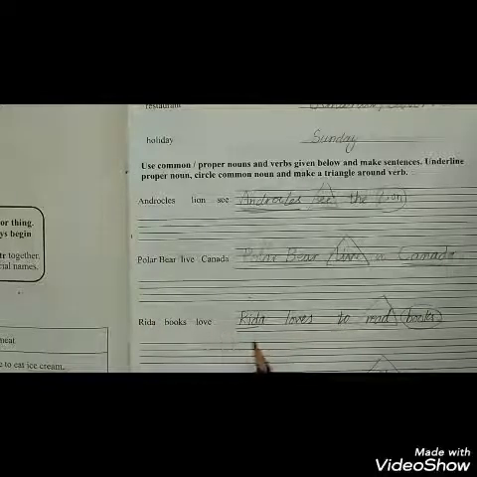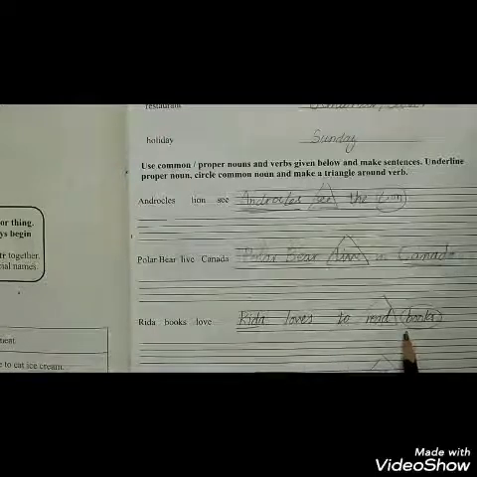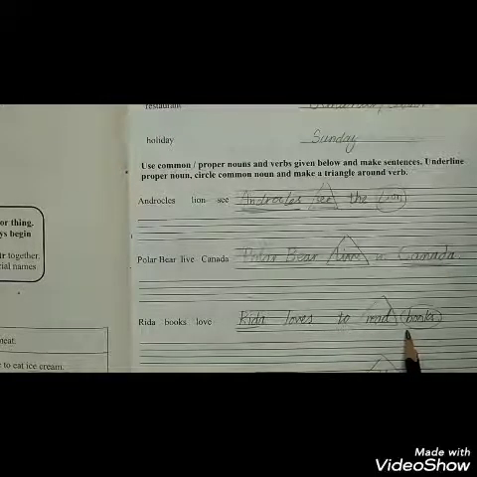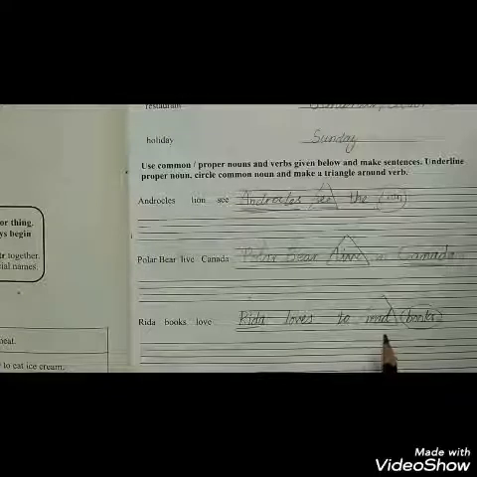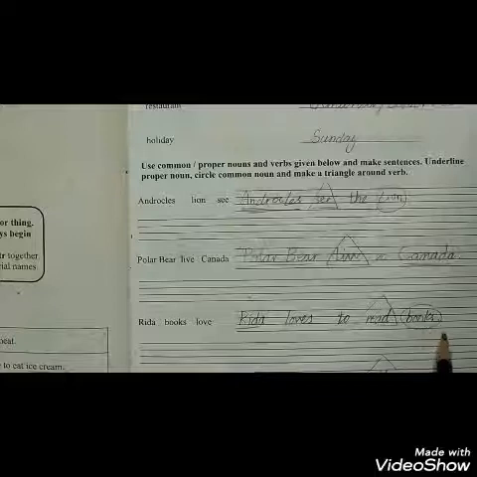Next sentence is Rida, books, love. Make a complete sentence: Rida loves to read books. In this sentence Rida is a proper noun. Loves is an action, so make a triangle around it. And books is a common noun, so circle it.